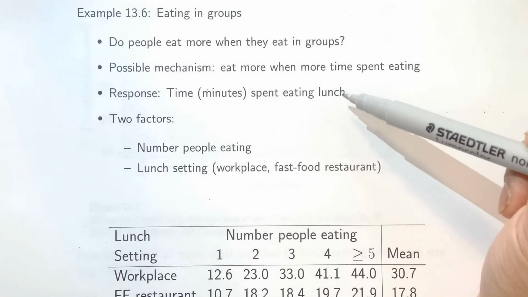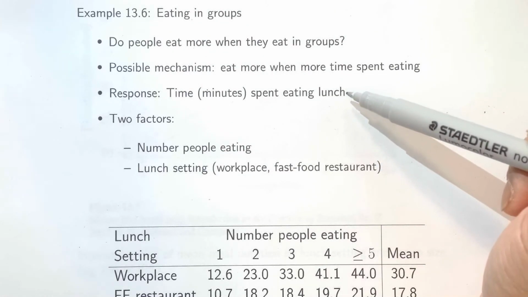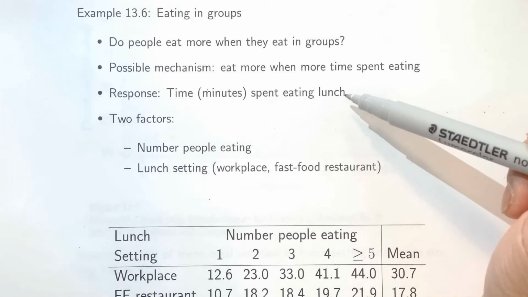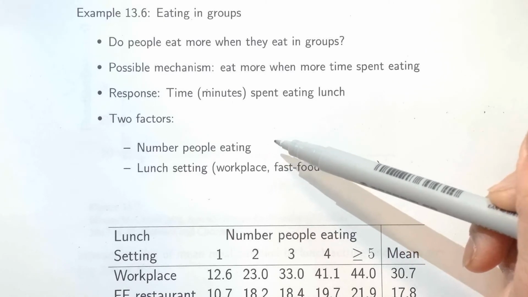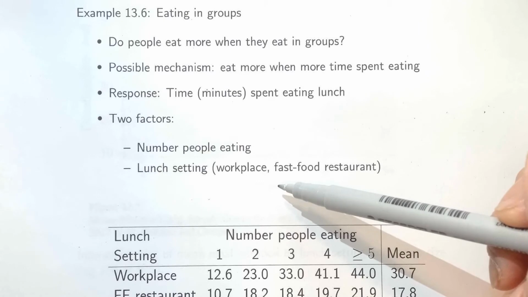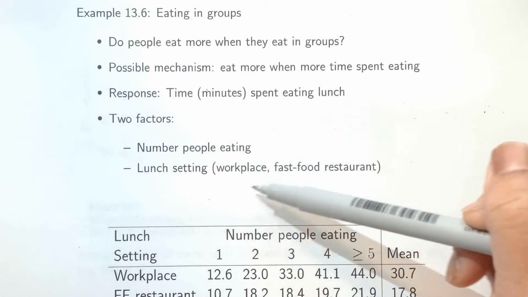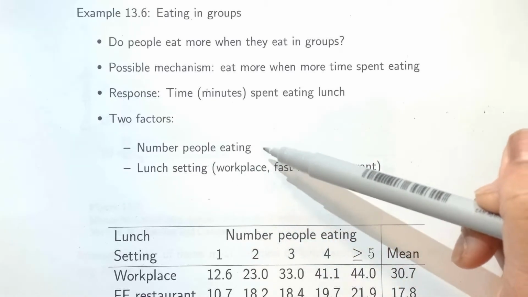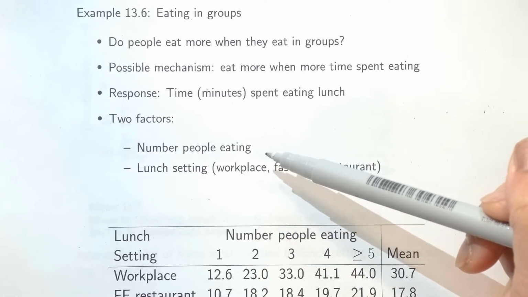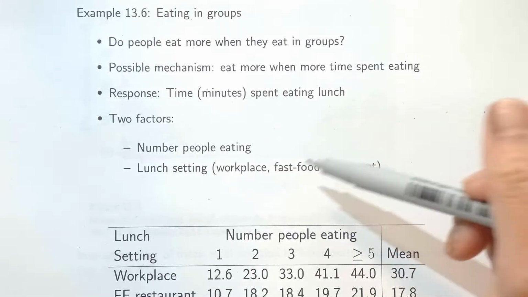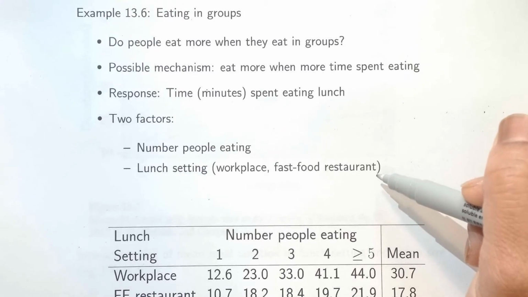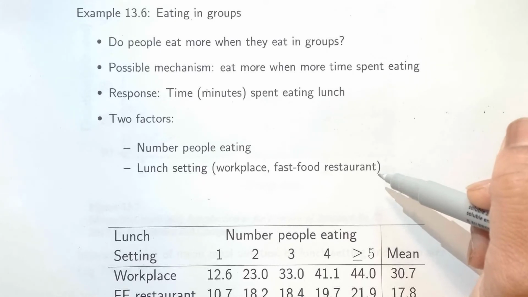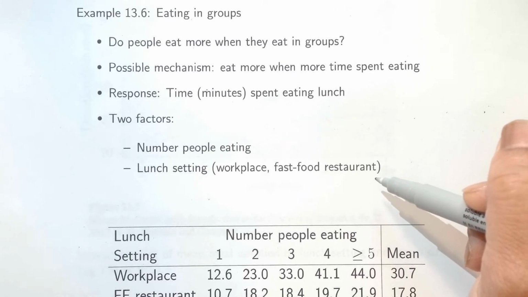So in this particular study, the response was the time in minutes spent eating lunch. So they only focused on one meal, lunch, not dinner. And there were two factors of interest: the number of people eating and the setting in which you were eating. The idea being that if you're sitting at your workplace, maybe you're not as rushed to get out of the restaurant or to get back to work or what have you. So they contrasted that with fast food restaurant eating. So there might be one or a group of you who go to a fast food restaurant during work hours, or for lunchtime when you're at work.